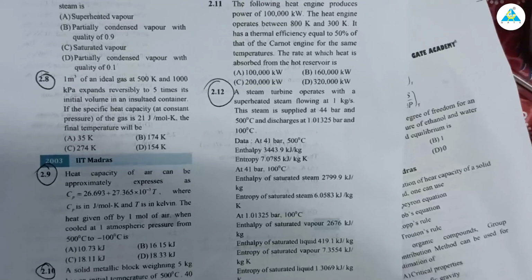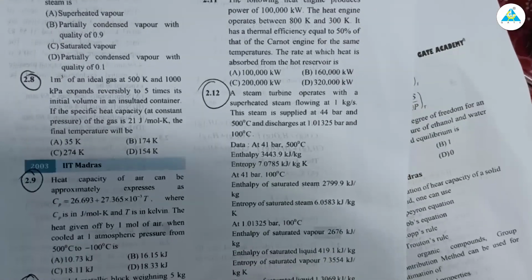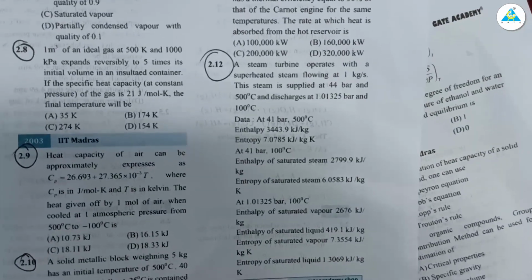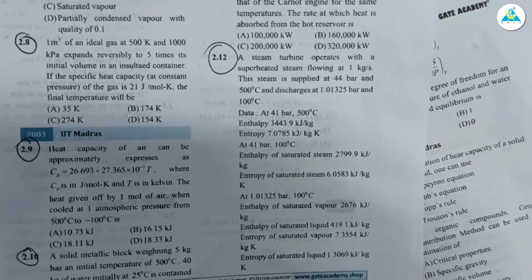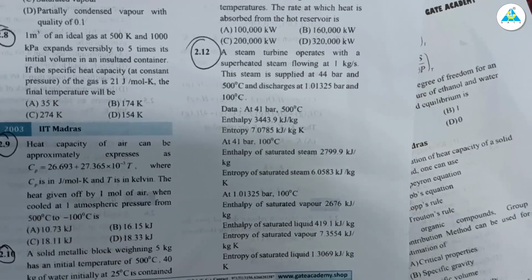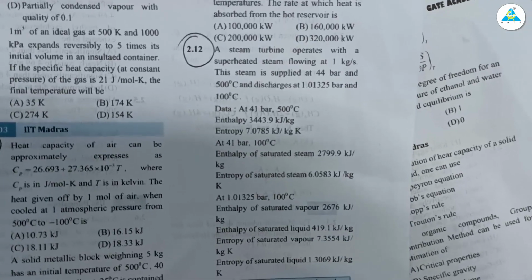The next question is from the next year, that is 2003 IIT Madras, on the same page. A steam turbine operates with superheated steam flowing at 1 kg per second. This steam is supplied at 44 bar and 500 degrees Celsius and discharges at 1.01325 bar and 100 degrees Celsius.